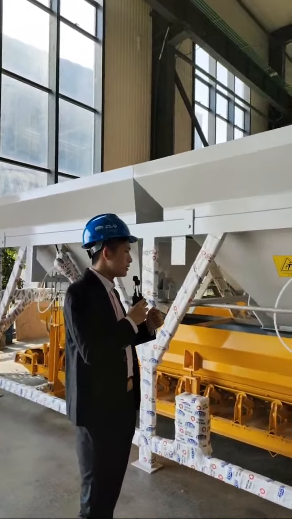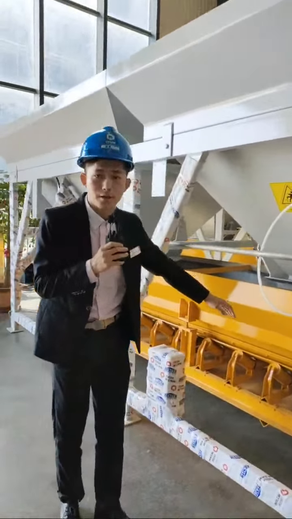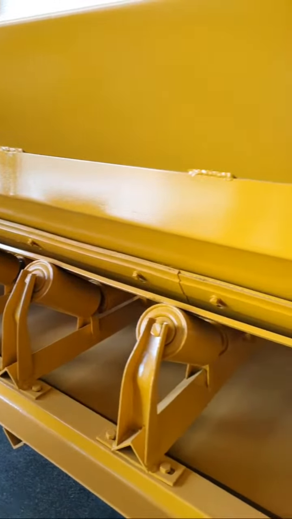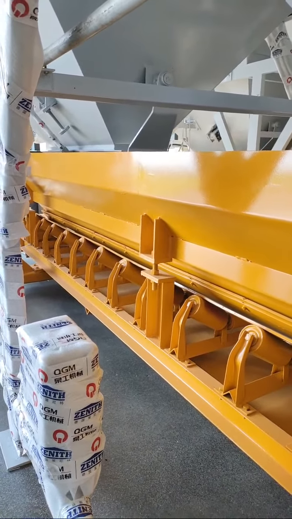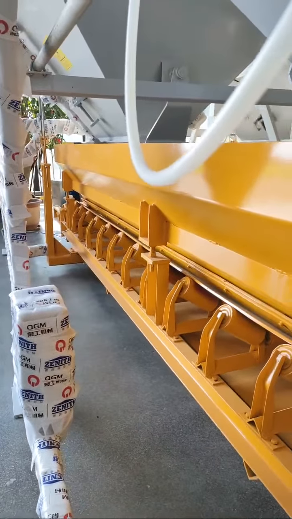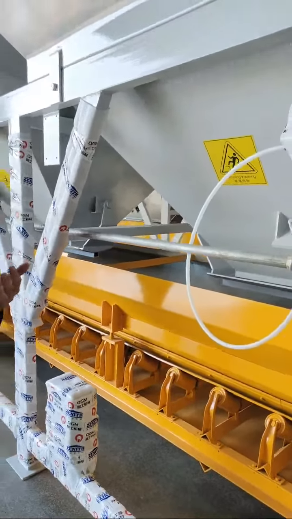And we can see the last part of the batcher. The last part is the belt and the rollers. We can see the rollers are arranged very close. It can greatly prevent the raw materials from leaking during the transporting process.